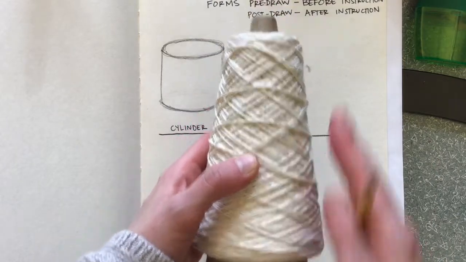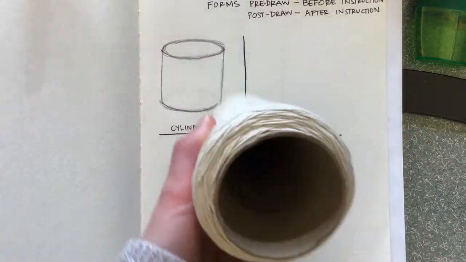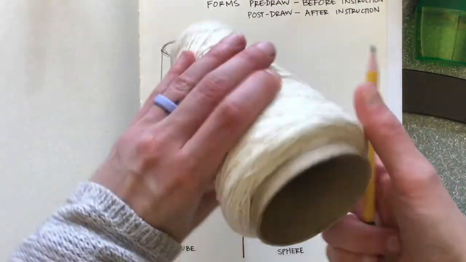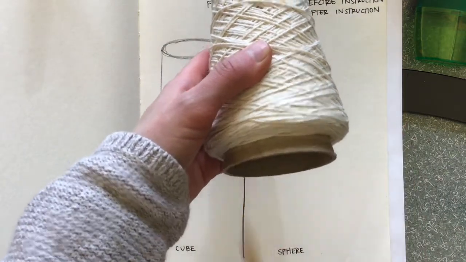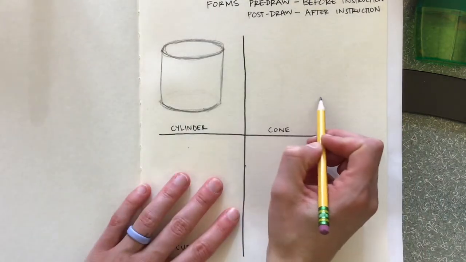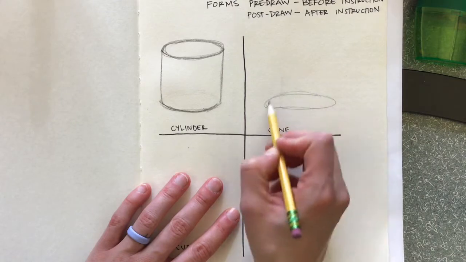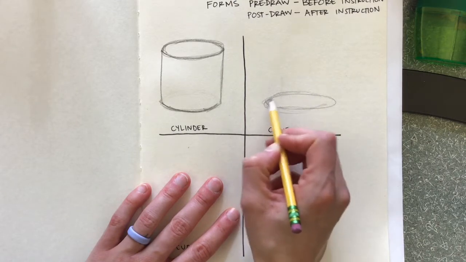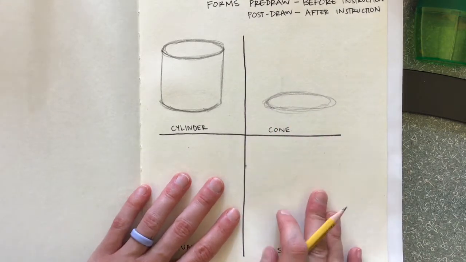A cone is very similar to a cylinder, but it has a point at the top instead of being straight up. So it's still made of a circle at the bottom, which when we tilt it away from us becomes an oval. So I'm going to draw an oval down at the bottom. And again, this can be kind of sketchy. I can change the shape of it a little bit later.